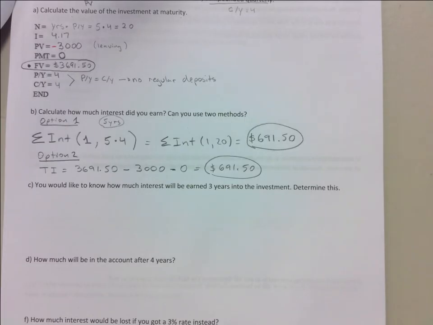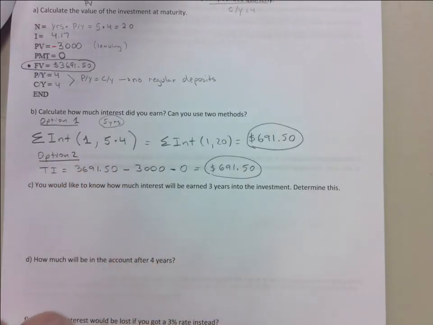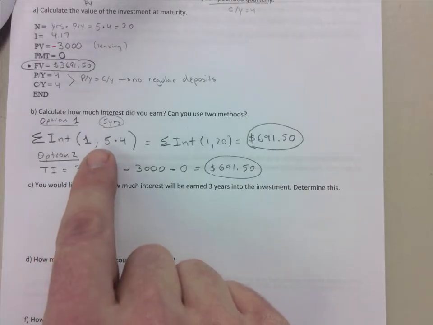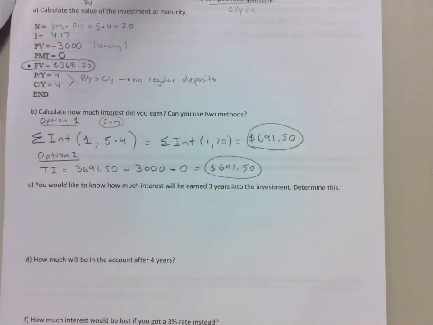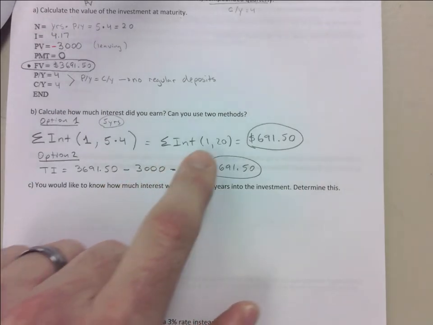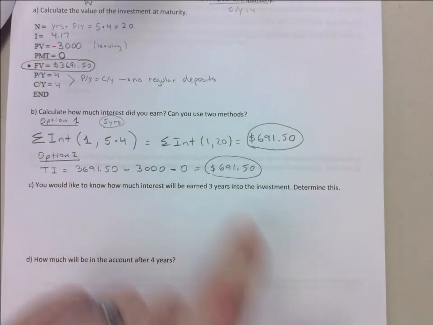But before you pack, the formula only helps you to find out the total interest for the entire investment. It will not tell you, like I could have asked you, how much interest will you have earned after the first year? Just the first year. Then you would go 1 times 4 and be able to figure out the interest for just that first year, okay? So sum of interest is much more useful than this formula right here.